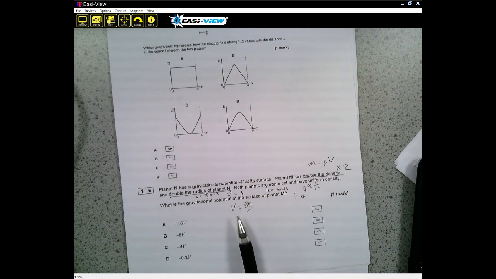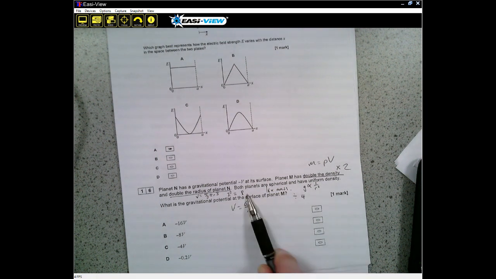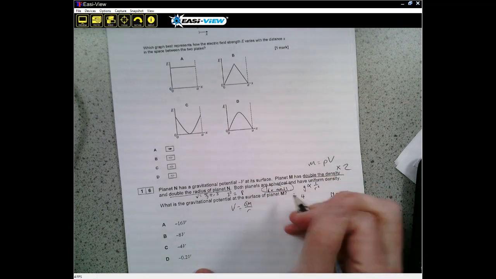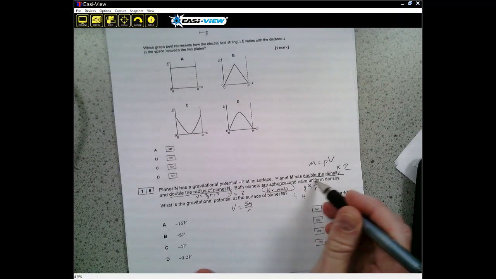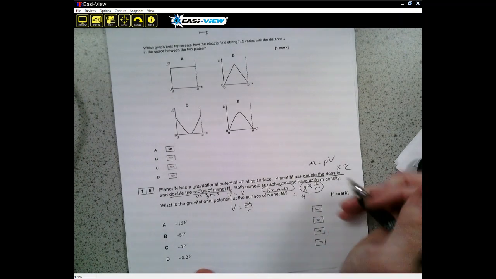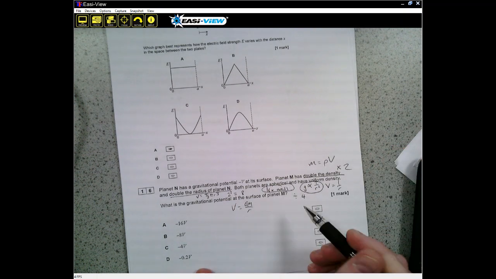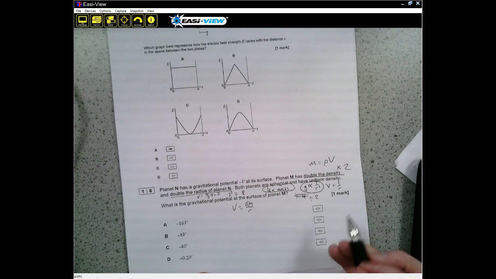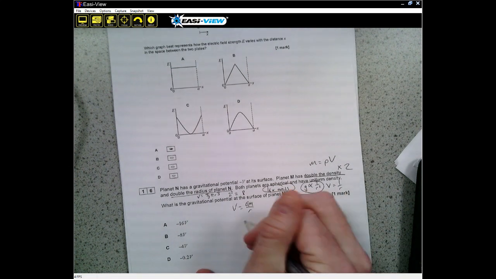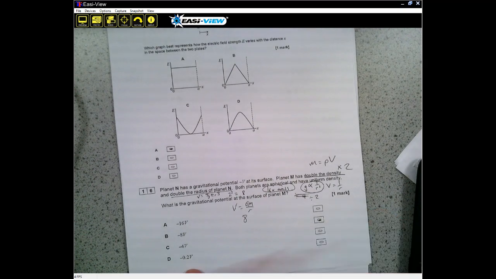The masses are valid, so I've got 16 times the mass, so it'll be 16 times the potential. Rather than varying with 1 over r squared, V varies with 1 over r. So rather than 4 times less, I need to be half as much. So it should be 8 times the potential value, so that will be B.